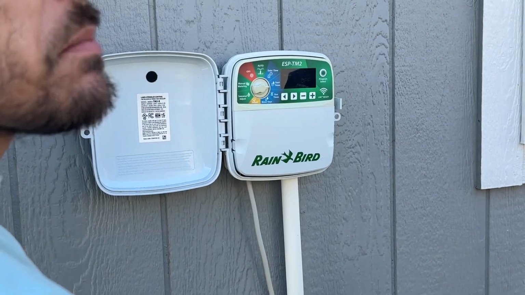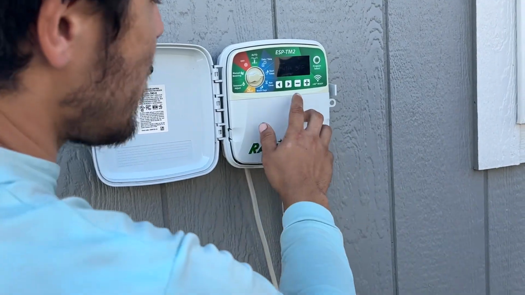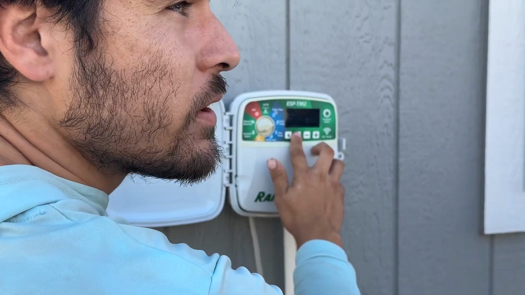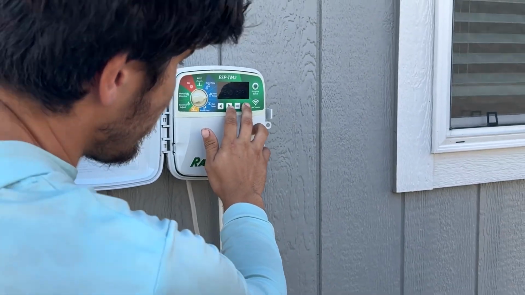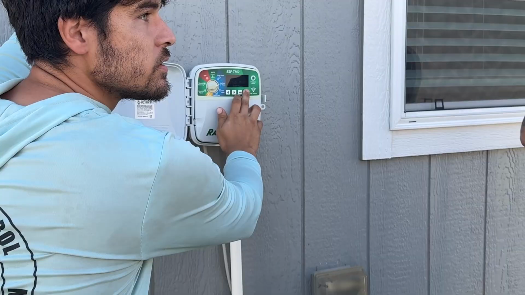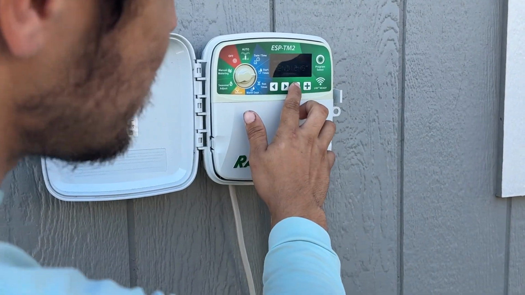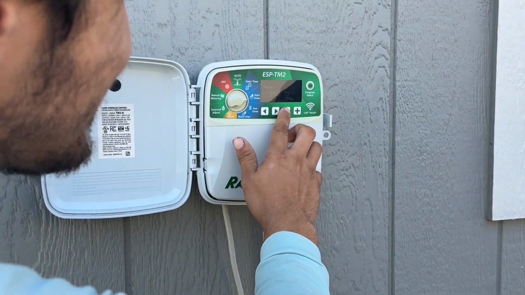Sometimes when we do the first ones, we'll do it twice a day. You can see here this is set to 8 p.m. If I wanted to do it again in the morning, I can go here and set this time. That's not zones 1, 2, 3, and 4. So these are start times.